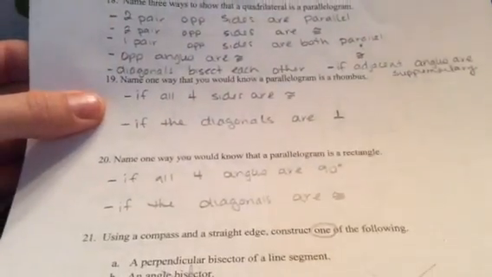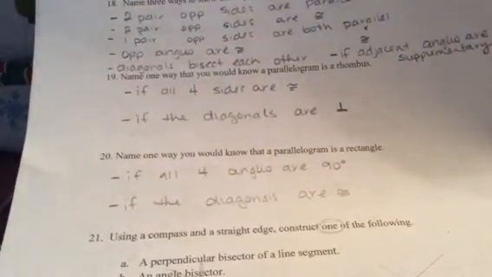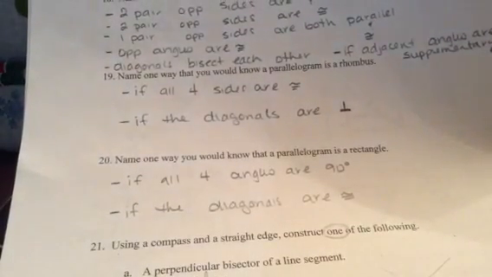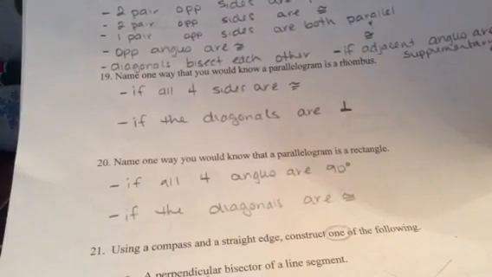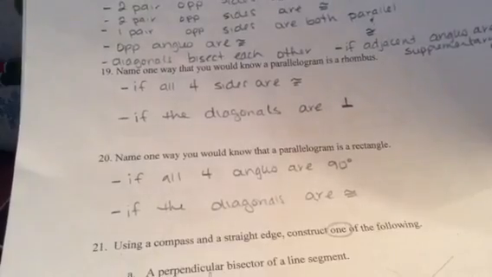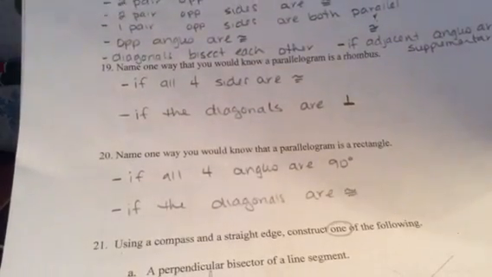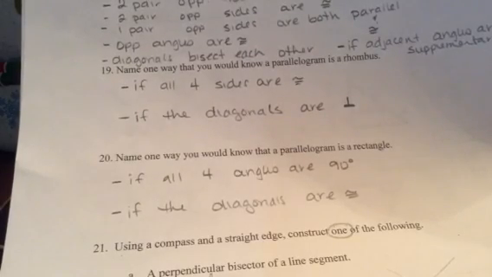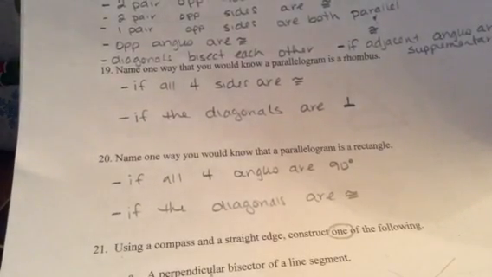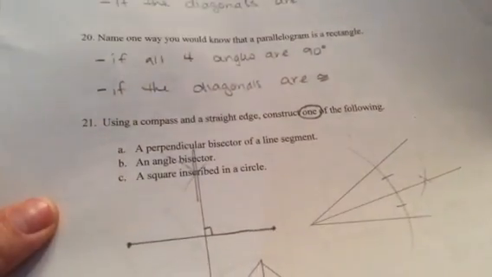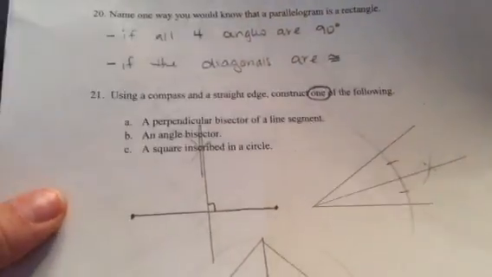Name 1 way that you would know a parallelogram is a rhombus. So if it's a parallelogram and all 4 sides are congruent, it's a rhombus. If the diagonals are perpendicular, that's also indicative of it being a rhombus. The rhombus is the only shape that has those 2 things. Alright, so name 1 way you know a parallelogram is a rectangle. If all 4 angles of the parallelogram are 90 degrees, and if the diagonals are congruent. Those are the things that make it a rectangle. Now you only need to know 1 of either one of these, and you need to know 3 out of the 6 of those. And then using a compass and a straight edge, construct 1 of the following.